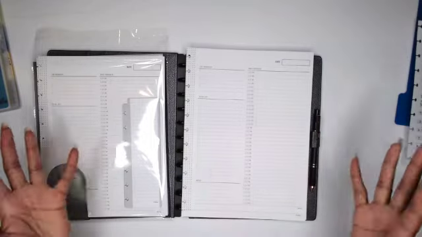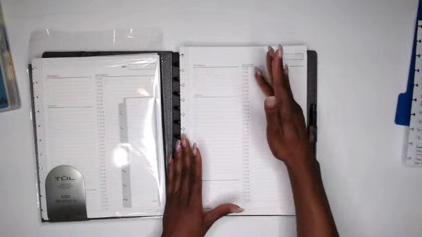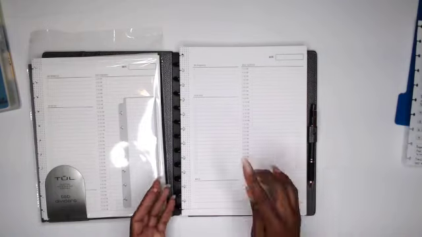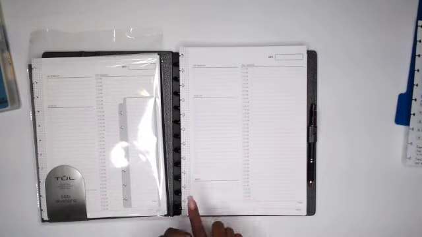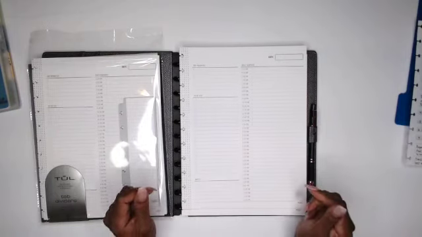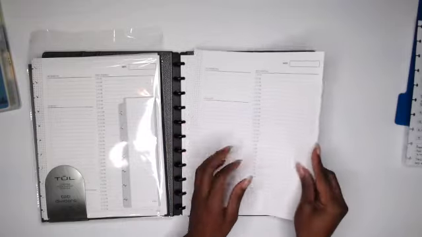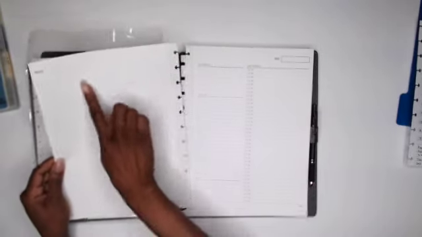I love having the schedule on the right side and then having all of the other things on the left side, the priorities, the to-dos, and then a space for notes. So this structure really worked well for me.